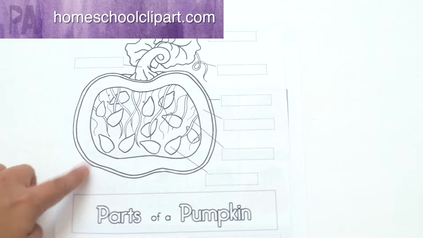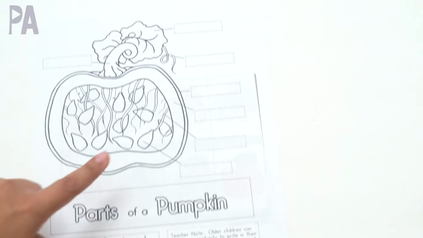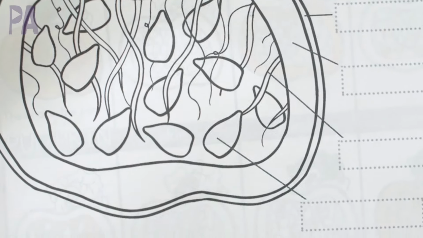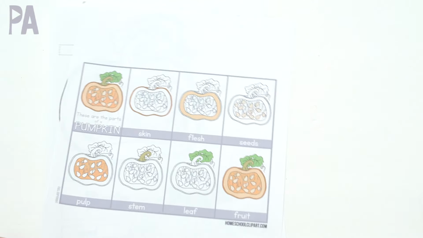It has the whole pumpkin here on top, and then down here you have all of the words that you can cut and then paste in the correct spot. So the younger kids definitely do a cut and paste. Older kids could probably write them in and practice their writing skills. But what's also great is she has these 3-part cards as well on her site on the same link.